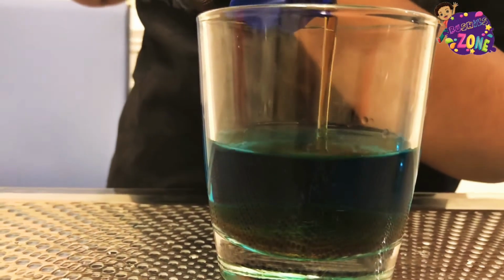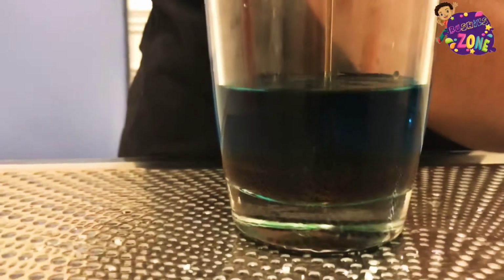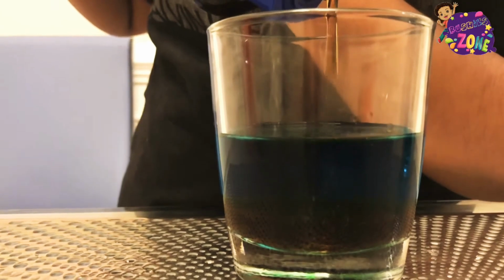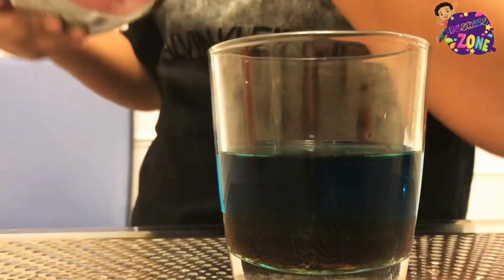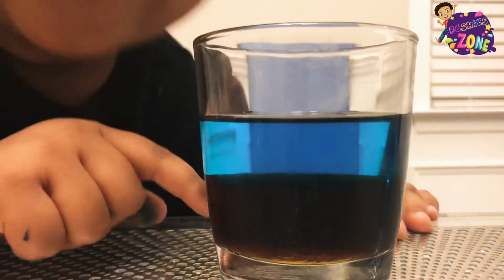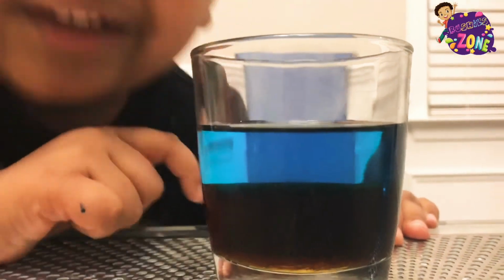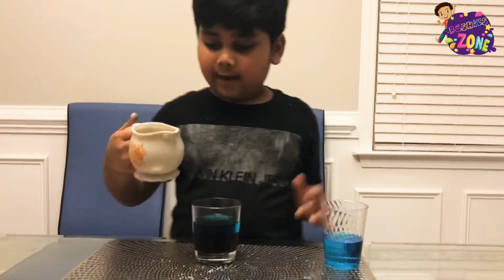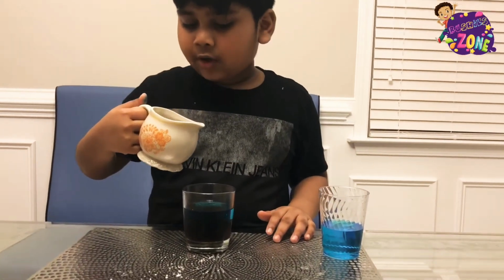See what's happening? It's going down because the syrup has more density than the water. You see all the syrup sunk to the bottom because it has more density. That's cool, right? Now we're gonna add some vegetable oil to this.